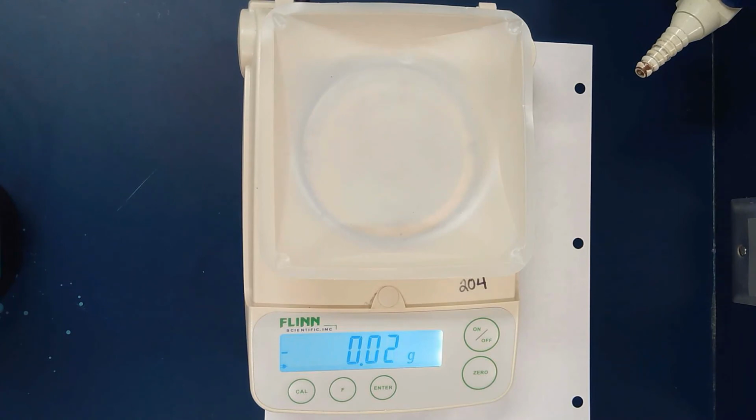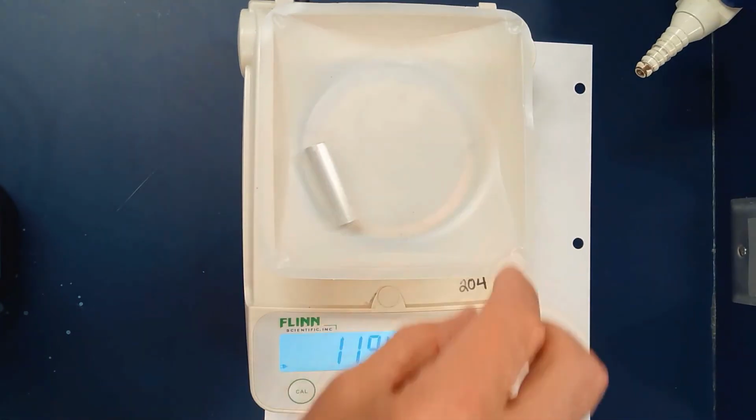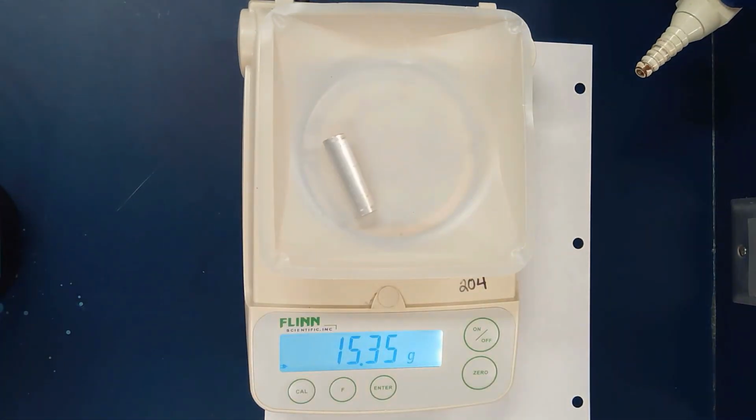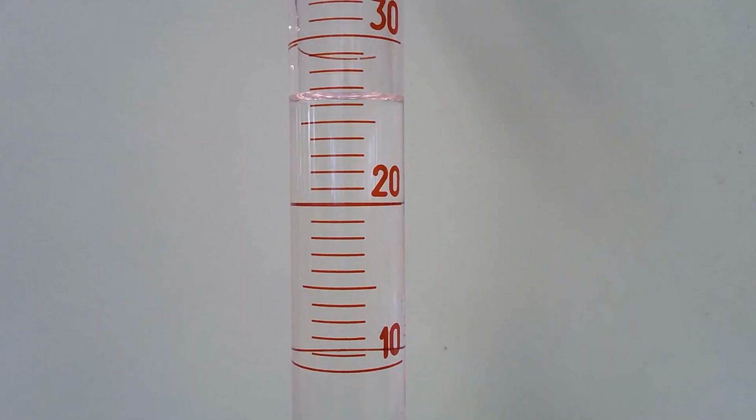For the silver cylinder, we're just going to take the mass. We won't estimate the volume, as you will see. We'll wait for our scale to zero. Okay, 15.34 grams for the silver. Now we're going to move on to the next part of the procedure, where we determine the volume by volume displacement.